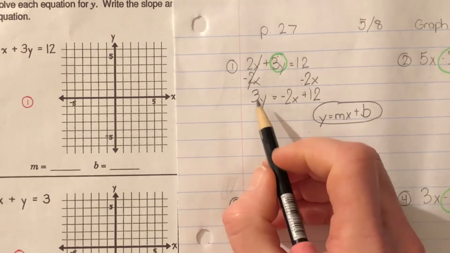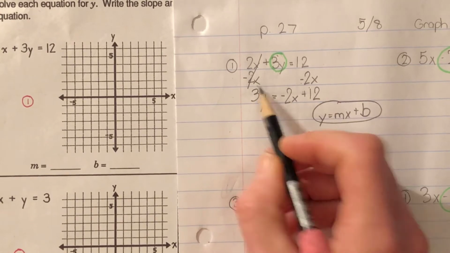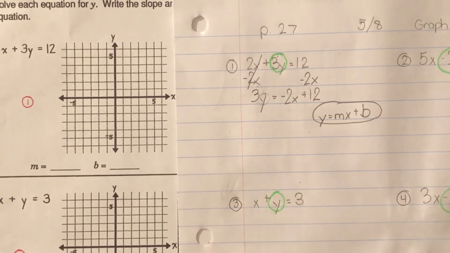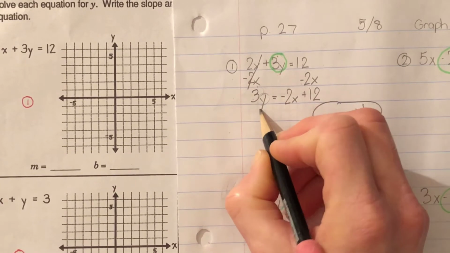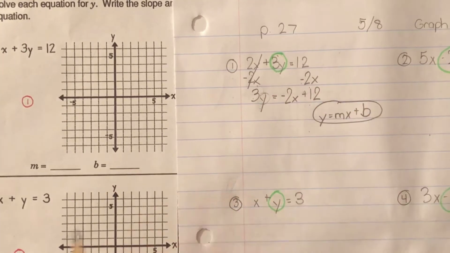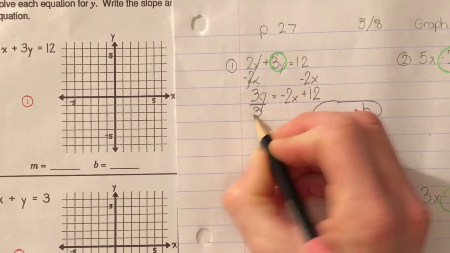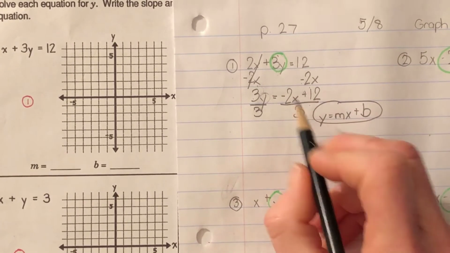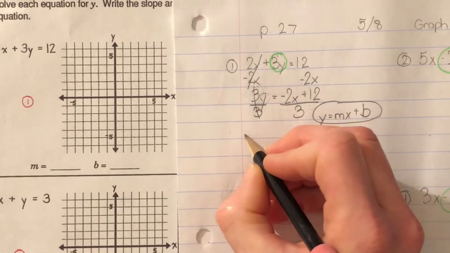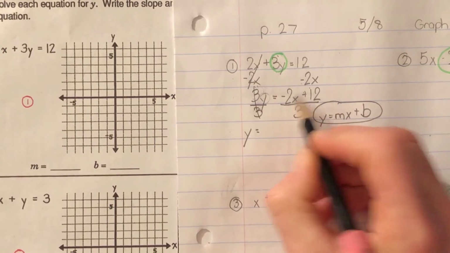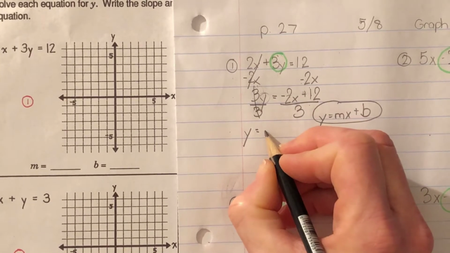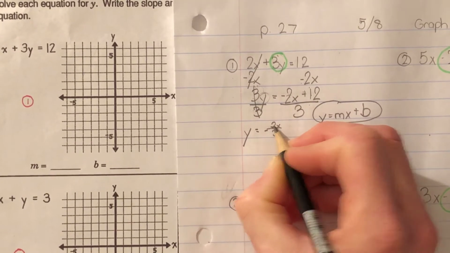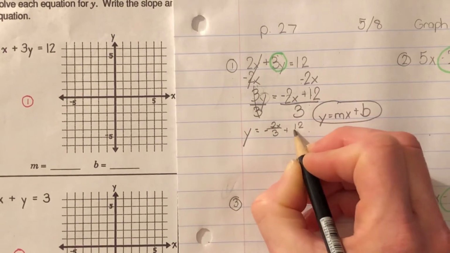Now that I have my whole term by itself, now I want to isolate just the variable because I am solving for just y. The opposite of times 3 is divide by 3. What I do with one side, I also do to the other. So I will divide this side by 3 and I will divide this side by 3. And that's kind of weird. So the way I handle that is I do this. I separate each term. So I have negative 2x over 3 plus 12 over 3.